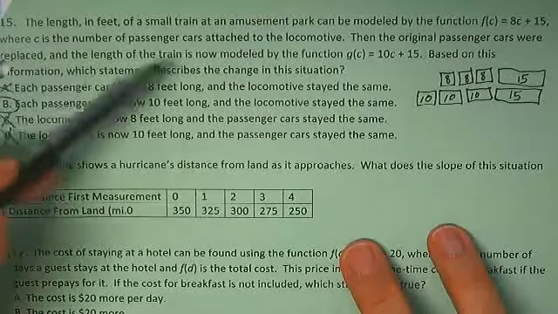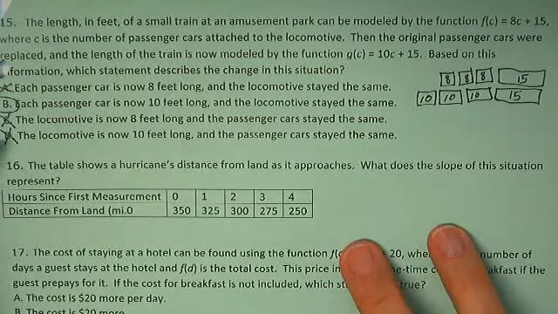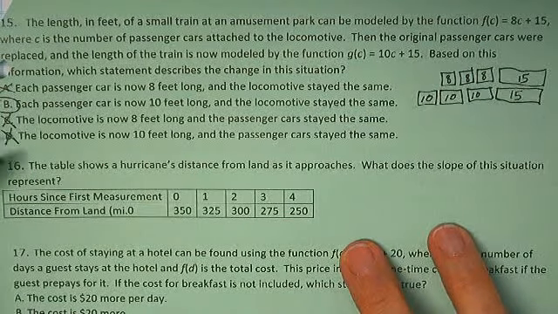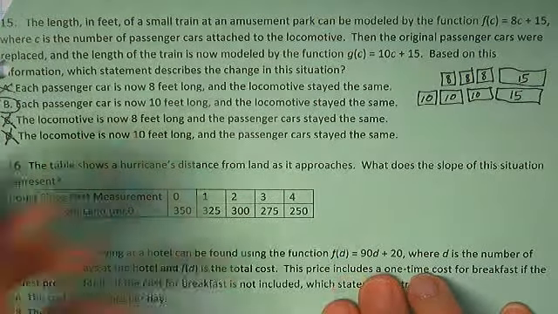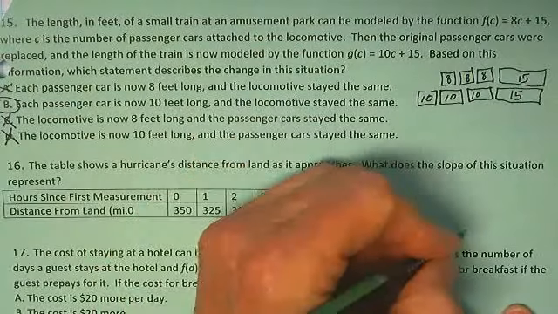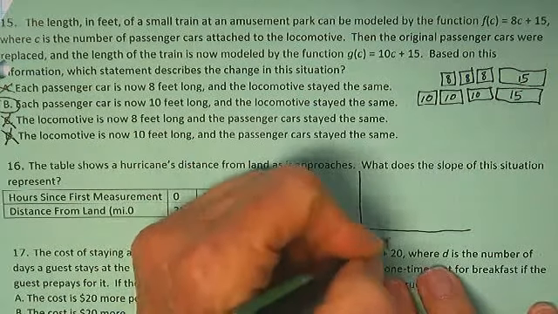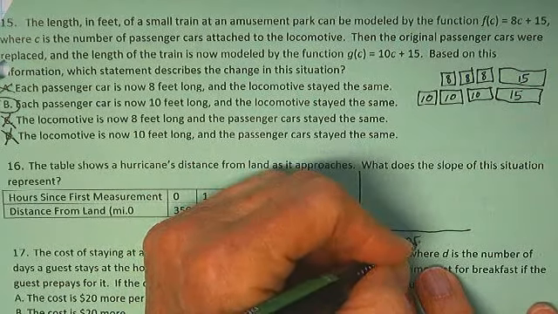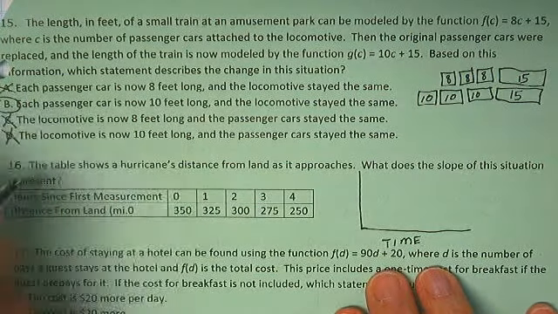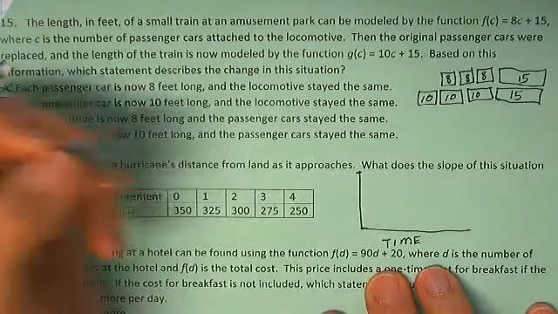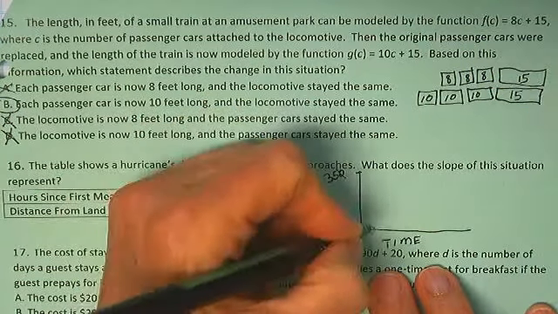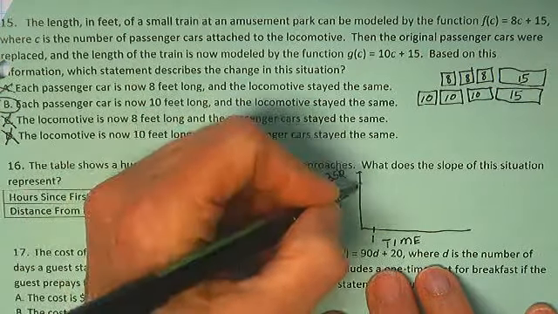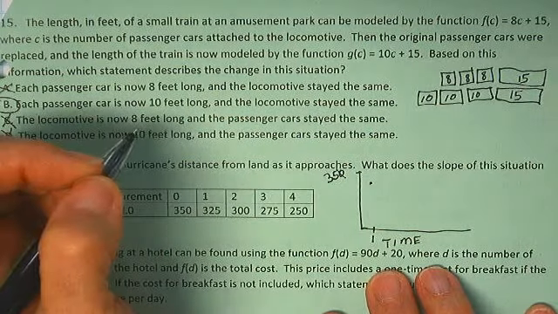And once we read it, this was the easiest problem we've done so far. The table represents a hurricane's distance from land as it approaches. Time is our independent variable, remember that. Distance from land, we start at 350 miles. At the end of 1 hour, it's at 325 miles.